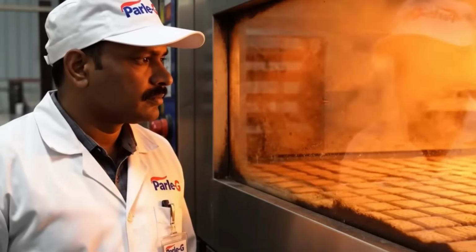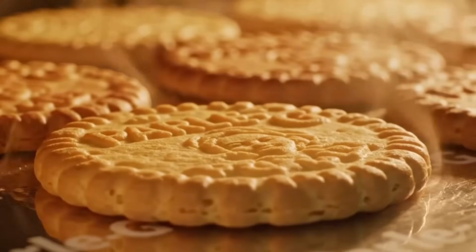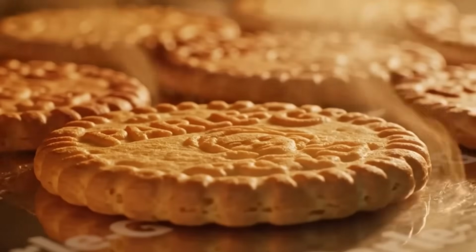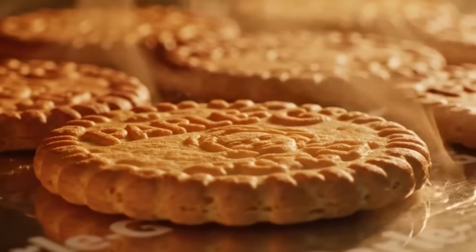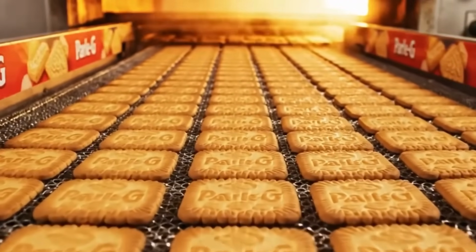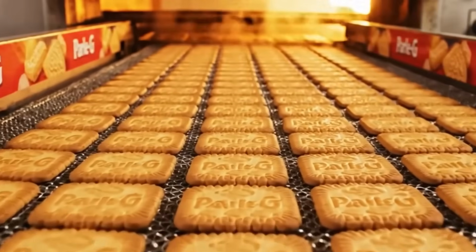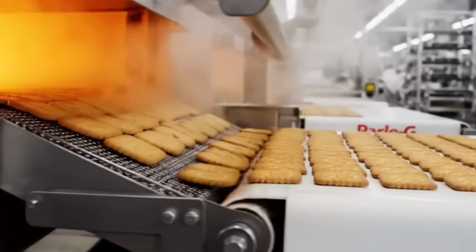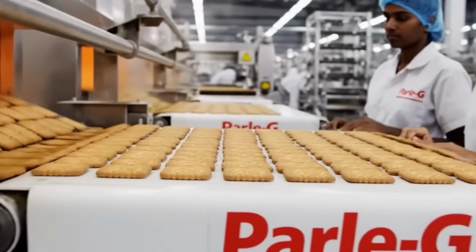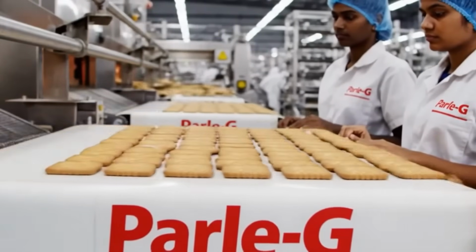If the product includes surface toppings such as sugar crystals or salt or glaze, the application is timed to surface condition. Sugar sanding is often applied before baking so crystals embed and partially melt. Glaze can be applied after baking and then dried lightly. These steps require separate dosing systems and add additional moisture management considerations.